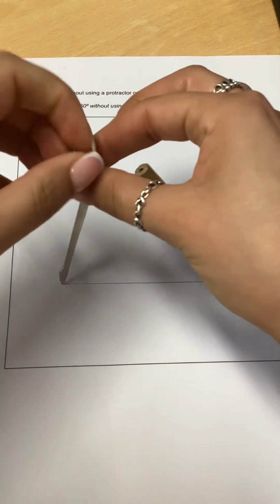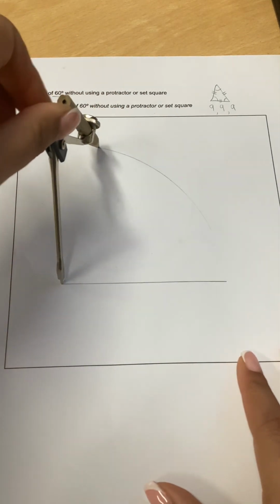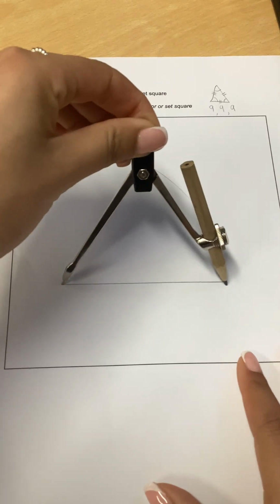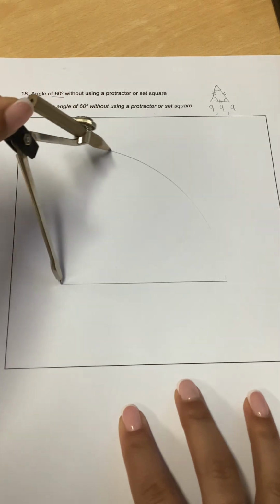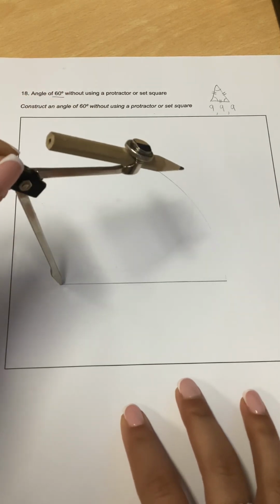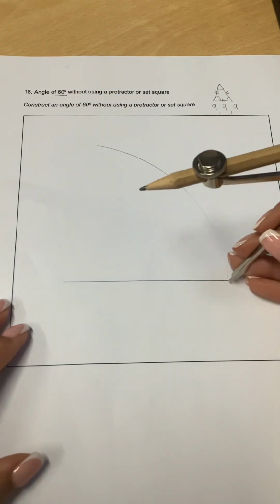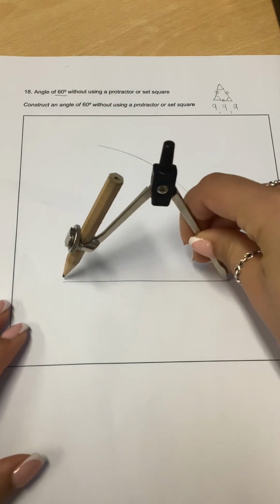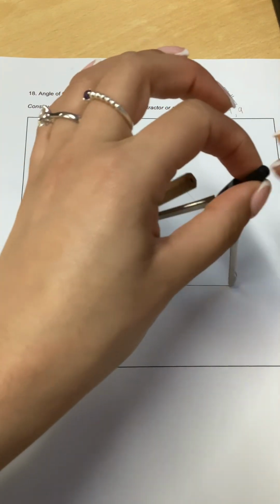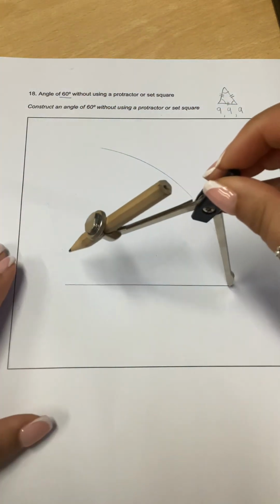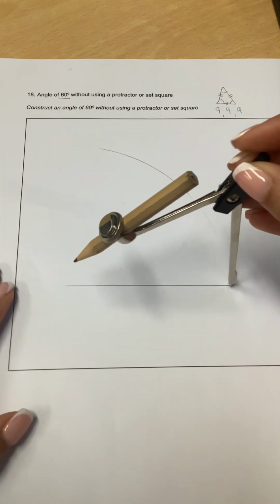That's how I figure out all the other points that could possibly be that distance away from the needle. So I do a nice arc.